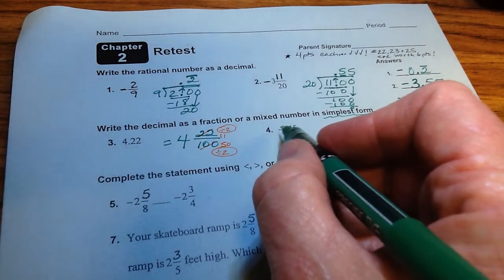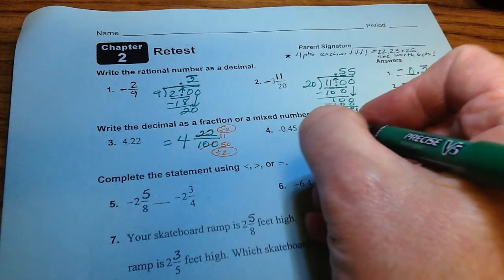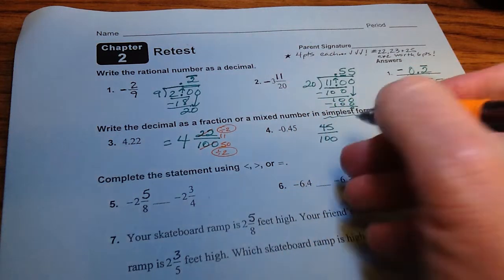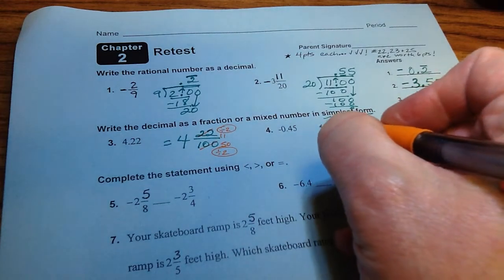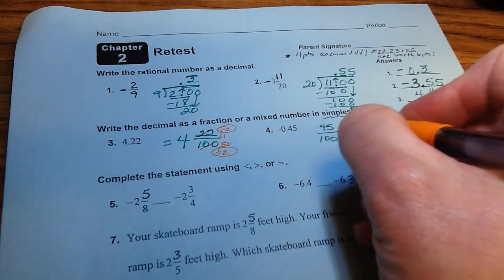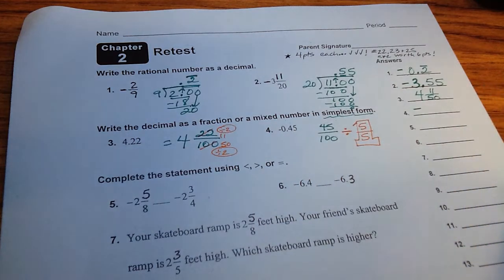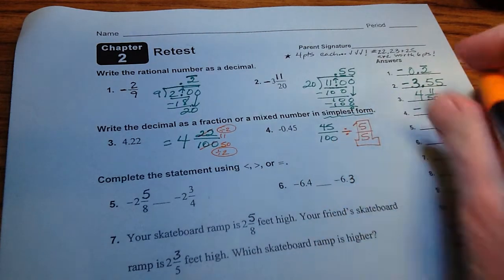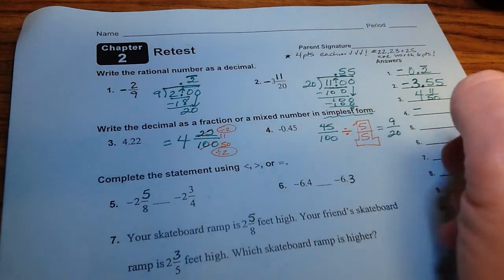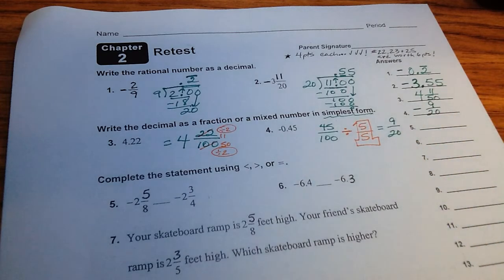Number 4, again, watch out for the negative, so I would put that first. There's 2 decimal places, so it's going to be 45 over 100, and then you can divide by using factor bubbles. You also can use the giant 1, which is the property of 1, where you take and divide by the greatest common factor. For this it is going to be 5, and they call it giant 1 because you usually put it inside a 1. And you can see 45 divided by 5 is going to be 9, and 100 divided by 5 is going to be 20. So we put that with our negative, and you get -9/20ths.